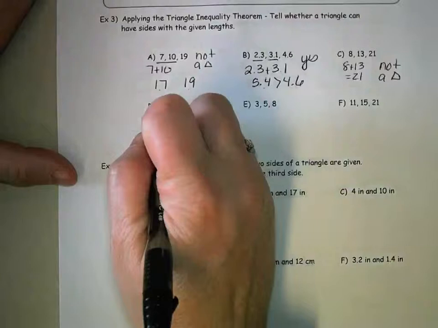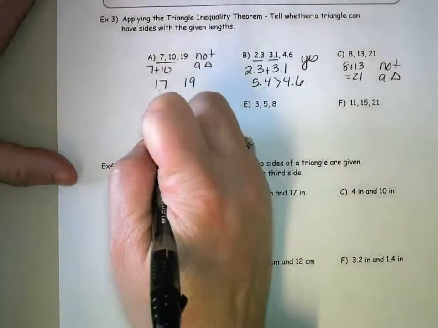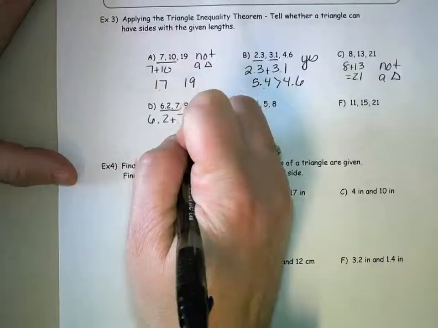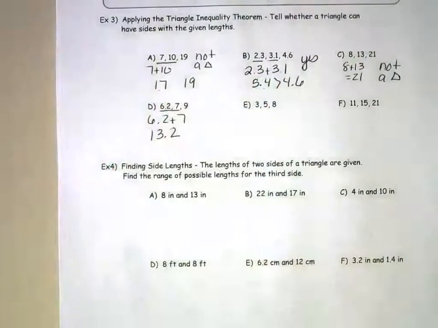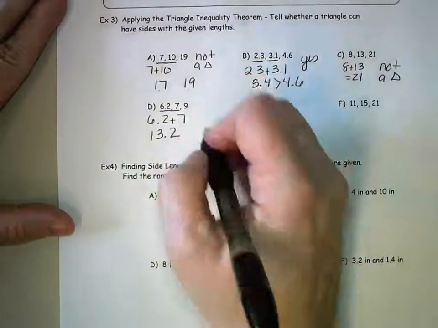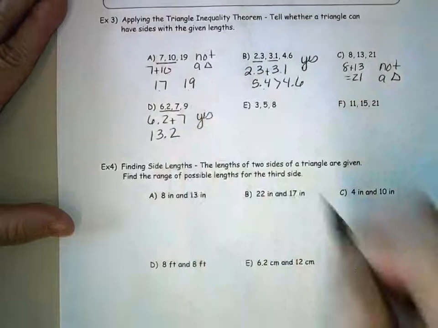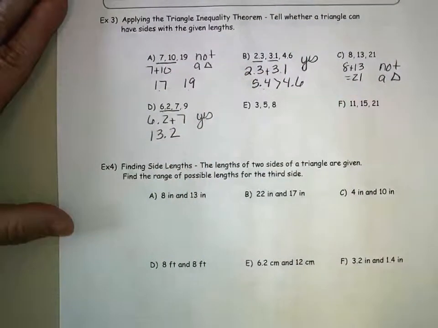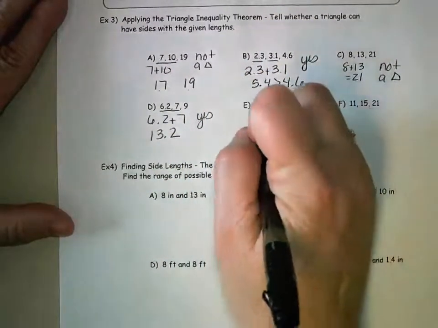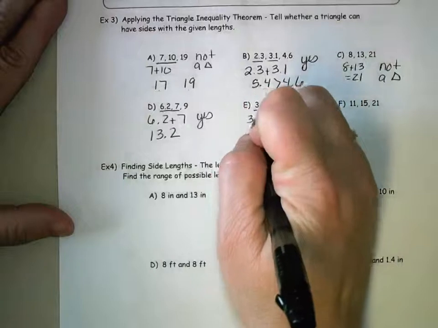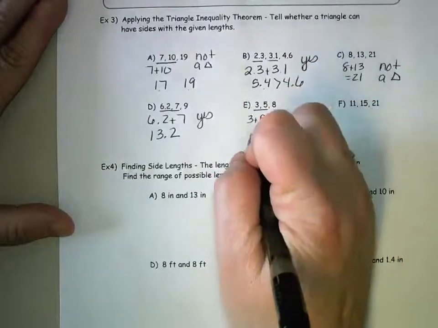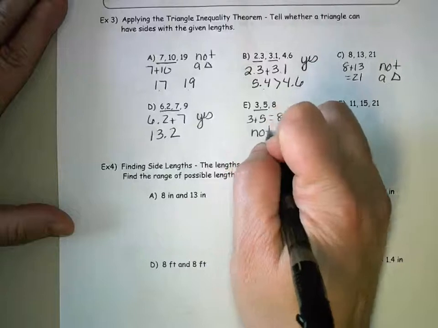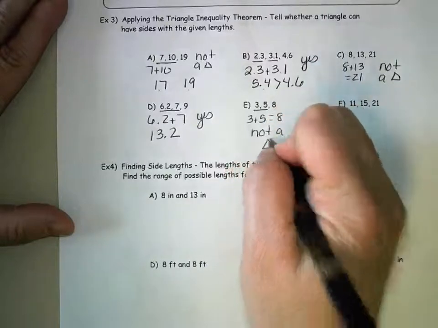Letter D, these are the two shorter sides. 6.2 plus 7 is 13.2. That is bigger than 9, so yes, that would be a triangle. Letter E, 3 plus 5 equals 8, so that one is not a triangle.